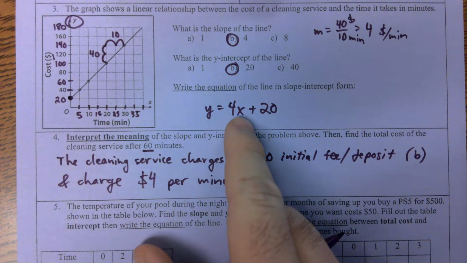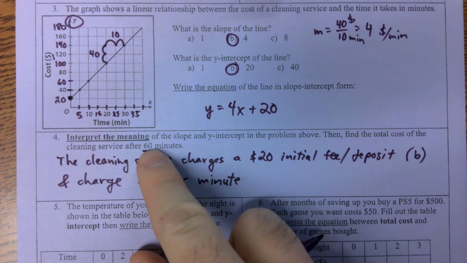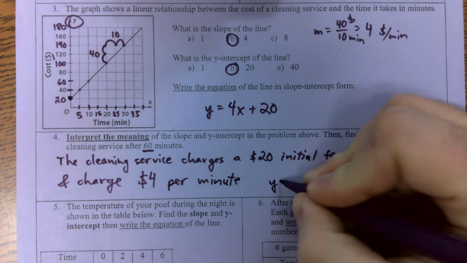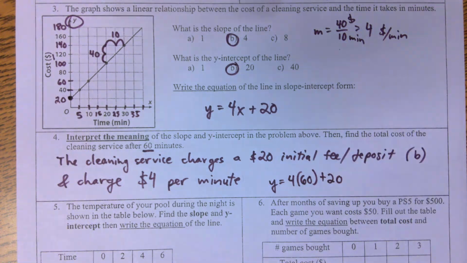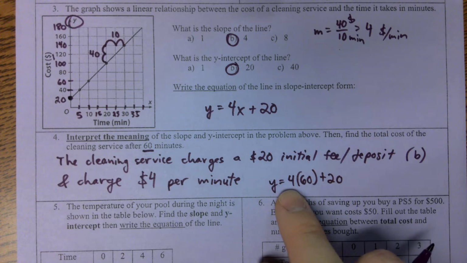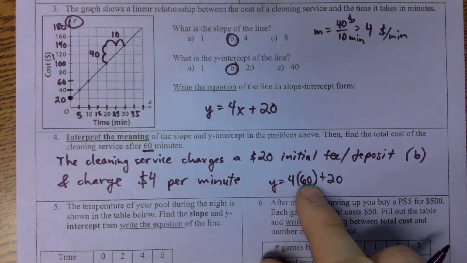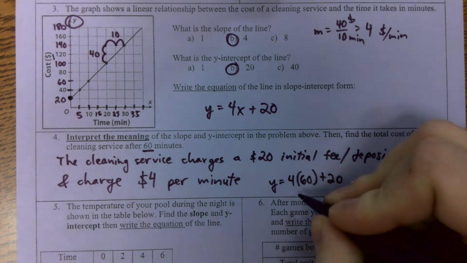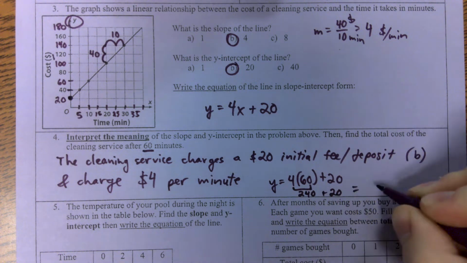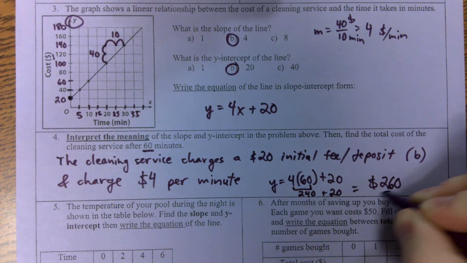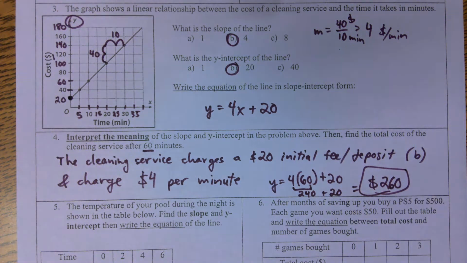So we're going to replace x with our 60. So $4 per minute times 60 minutes would give us $240. Plus the $20 initial deposit gives you a grand total of $260 to clean for an hour.